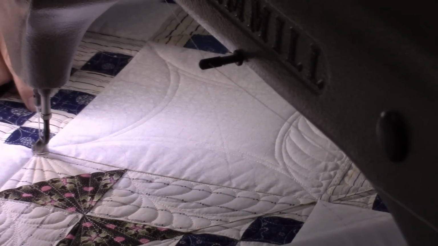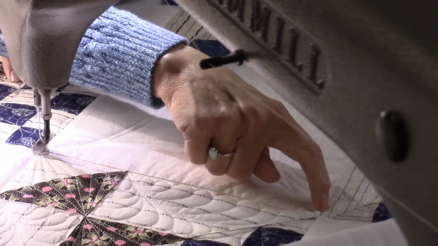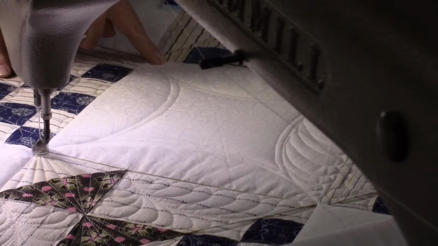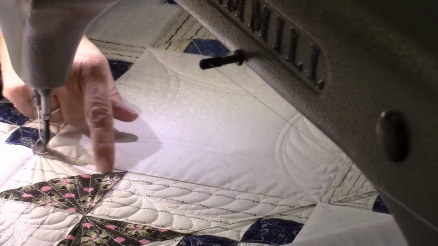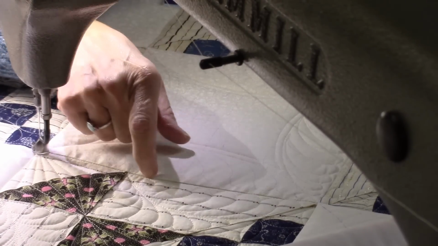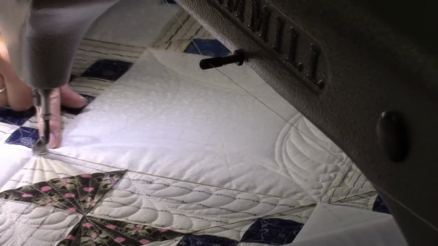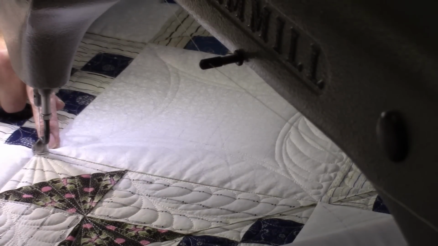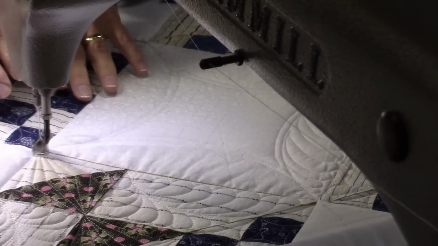Okay, now I'm going to go ahead and quilt this feather in, then I'm going to follow the ditch down here and do this one, and then follow this stitch and do that one. What I'm trying to avoid is putting more than 2 layers of thread in this seam. I could come back down here, but that would give that 3 layers of thread in there, and I don't want to do that.